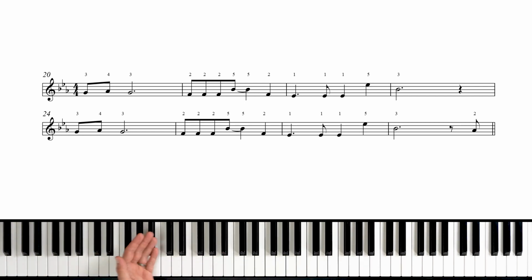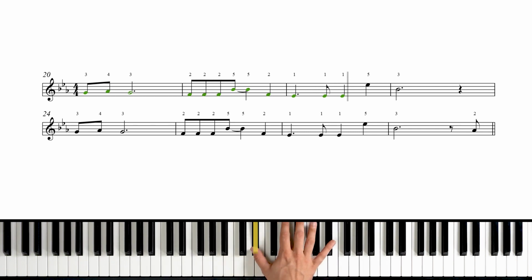But let's go ahead and try this in tempo when you're ready. I'm going to cue up our slow tempo backing track, and once we get 100% there, we can speed up to full speed. 1, 2, set, go. 3, 4, 1 and 2 and 3, 4, 1 and 2 and 3, 4, 1, 2, look ahead, 1 and 2 and 3, 4 and 1 and 2 and 3 and 4 and 1 and 2 and 3, 4, 1.